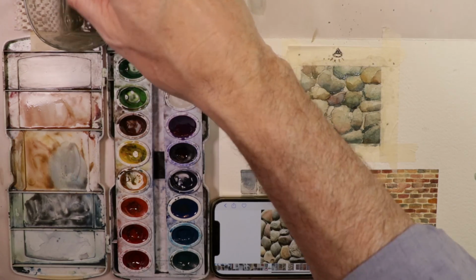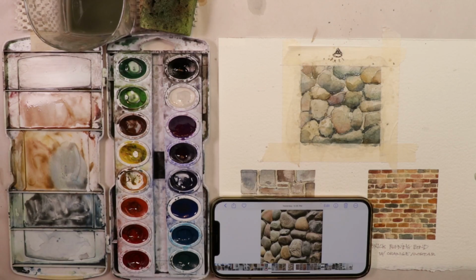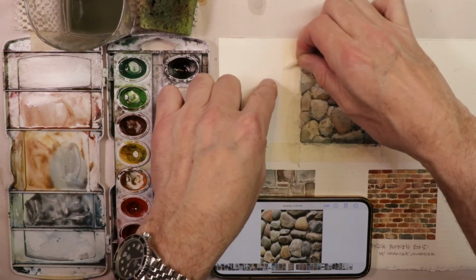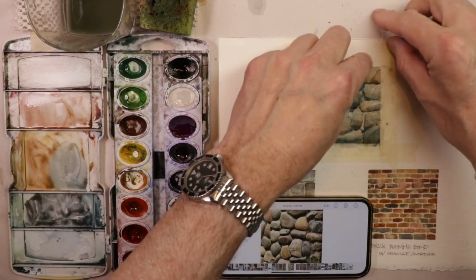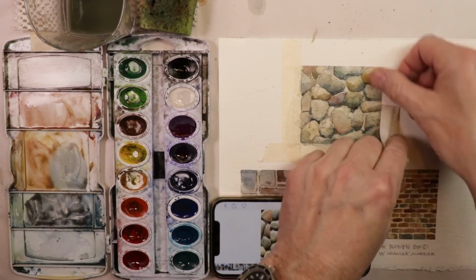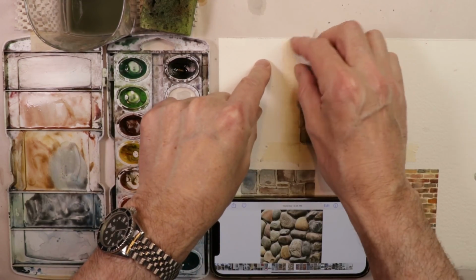All right, let's call it a day. We've done a lot of great swatch work here. And again, we're going to do the same thing we did before. Let's peel off our tape. We're going to label this Fieldstone.